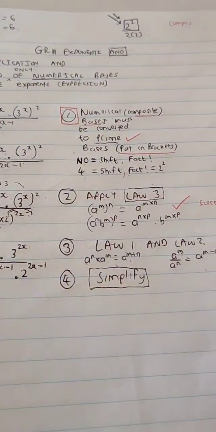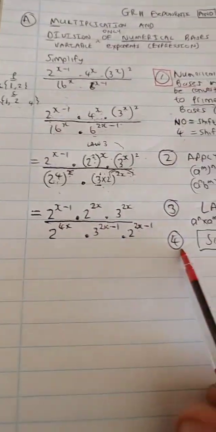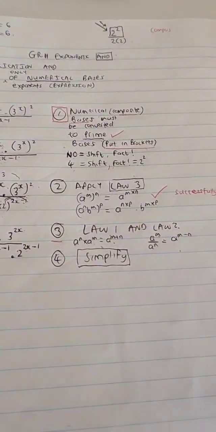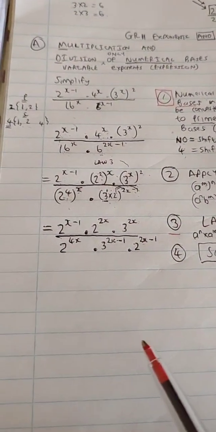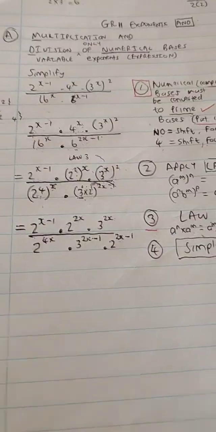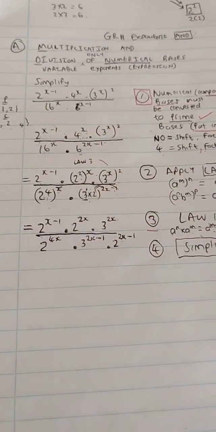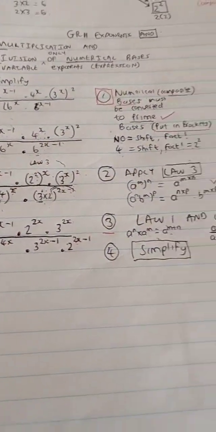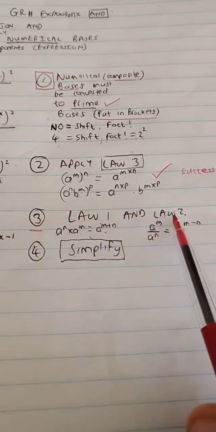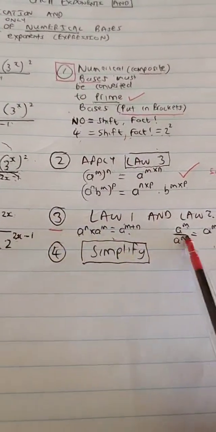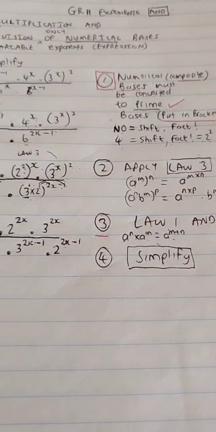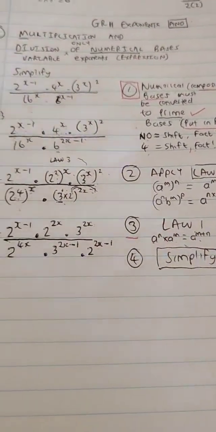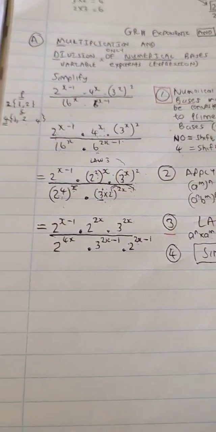So law number 3 has been applied successfully. Now we move on to the next step. We apply law number 1 and 2. So my goal now is to check out where are the bases, because remember, law number 1 and 2 only works for same bases. It only works for what? For same bases.